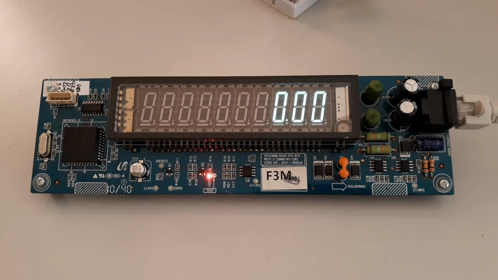I will send now 10 numbers: 0, 1, 2, 3, 4, 5, 6, 7, 8, 9. Enter. And as you can see, the panel represented the numbers we have sent. I reverse the order now: 9, 8, 7, 1, 0. The order is the reverse of the numbers.